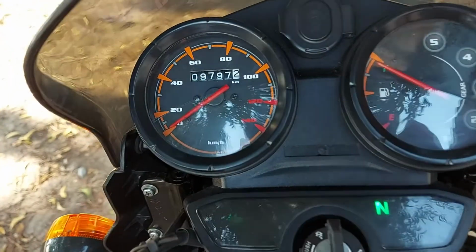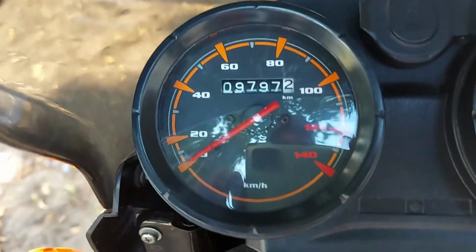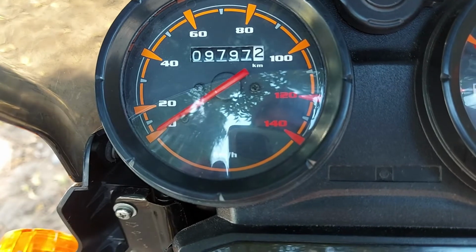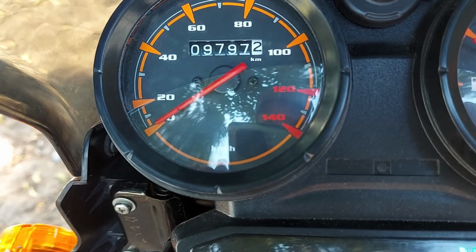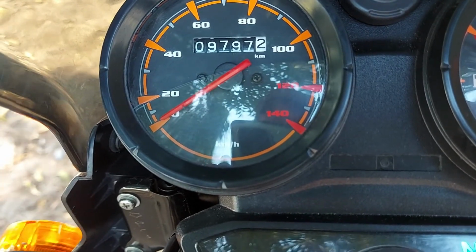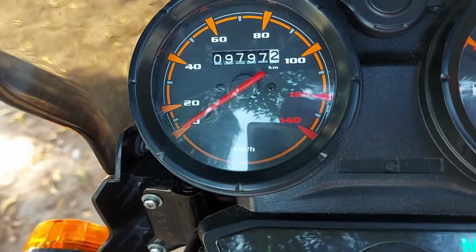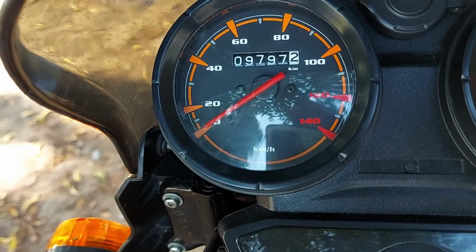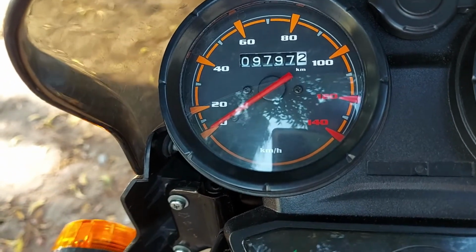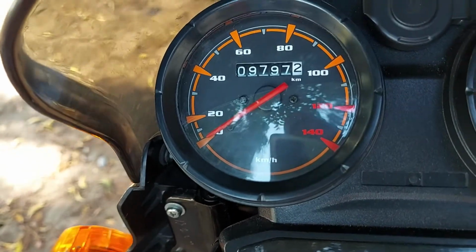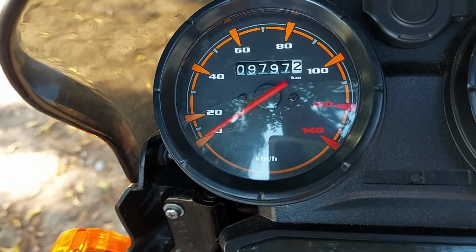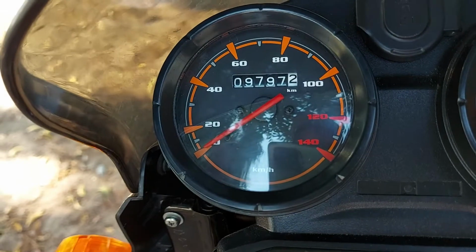This motorcycle, as you can see, the top speed indicator is 140, but actually it doesn't go up to that speed. Because of what? First, this motorcycle is a commuter bike, so there is air resistance, but also there is an electronic limiter installed on the engine, whereby it limits the speed.